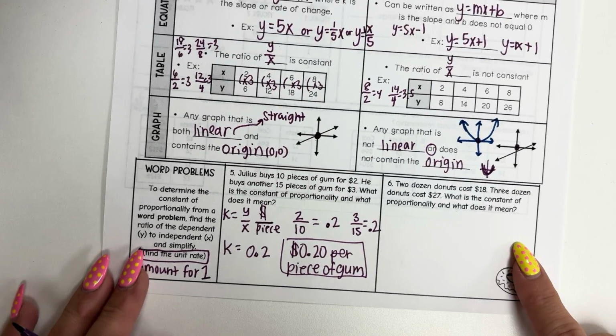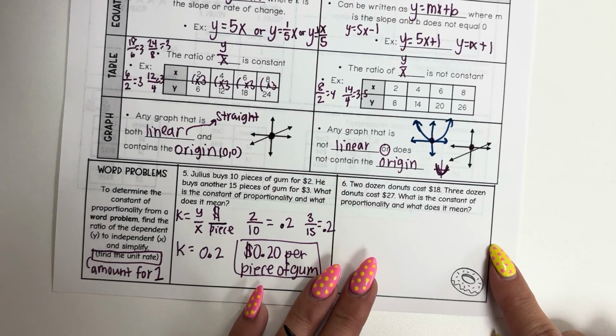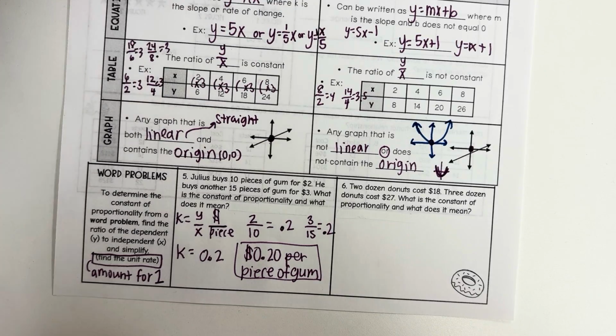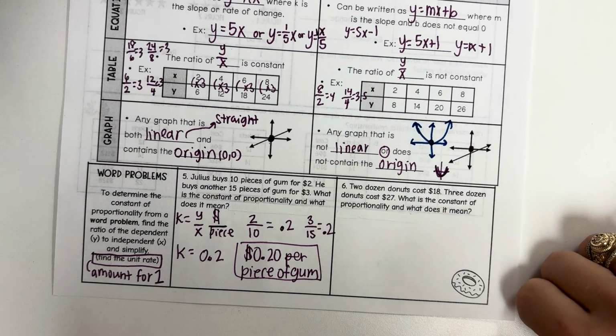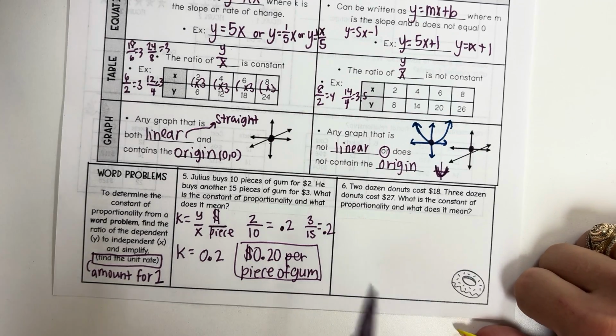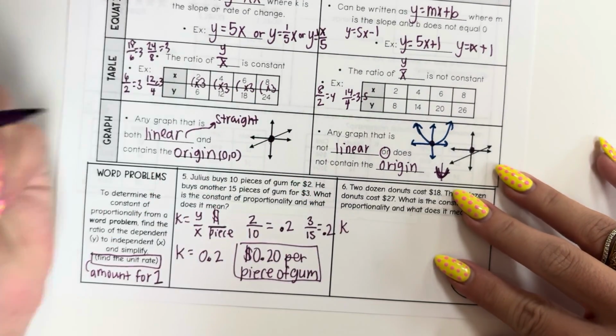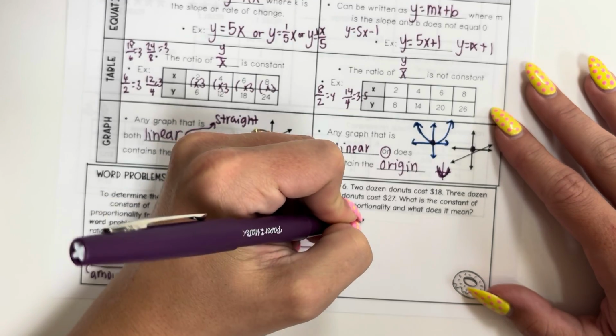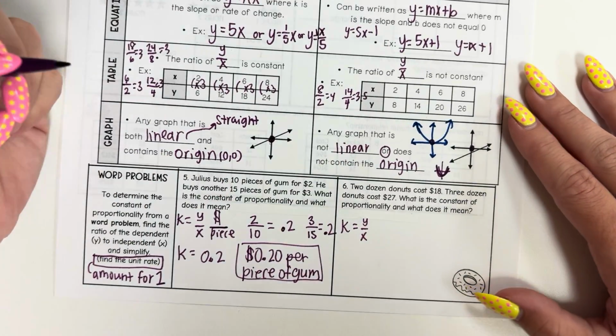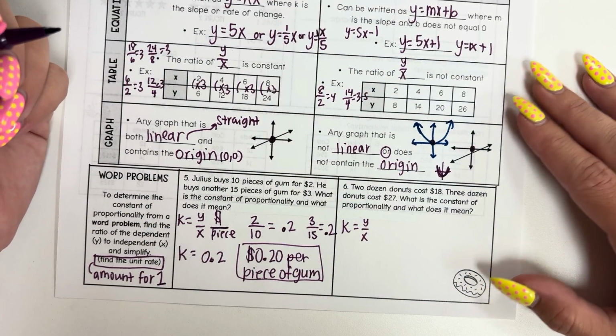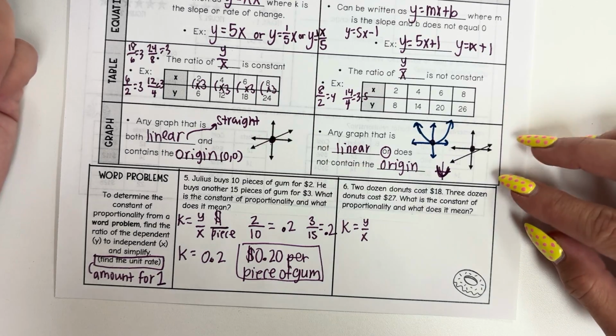Okay. Now the next one, the last one, it says 2 dozen donuts cost $18. 3 dozen donuts cost $27. What is the constant of proportionality and what does it mean? So same idea, constant of proportionality is K, which we discussed is the Y over the X. Now again, it's really just the amount for 1 of something.